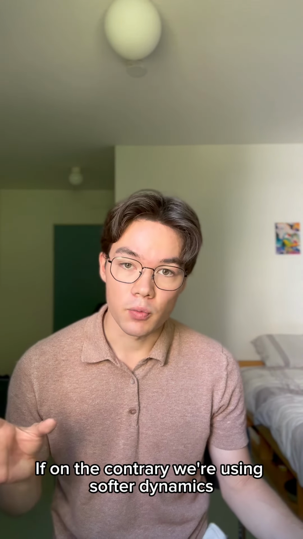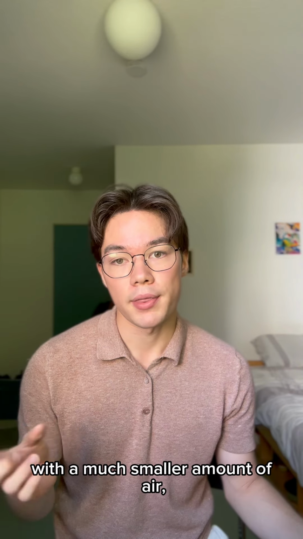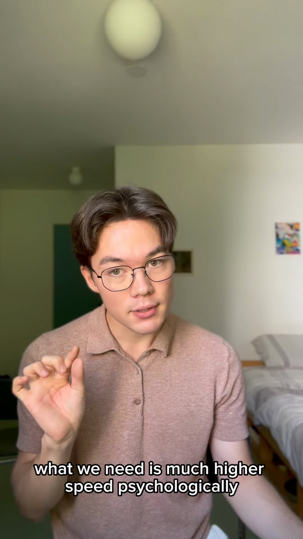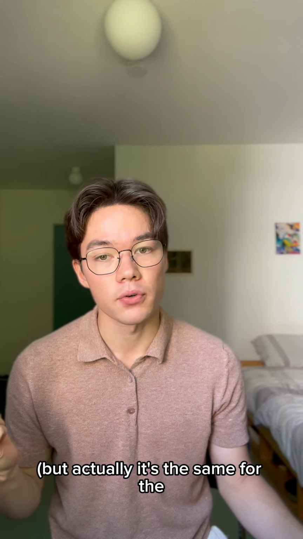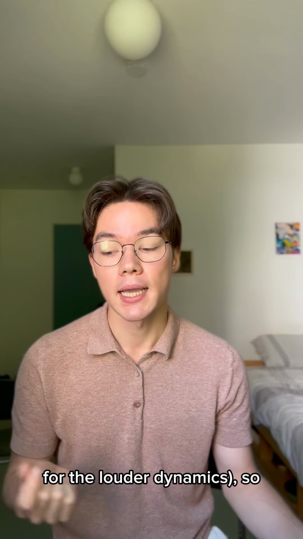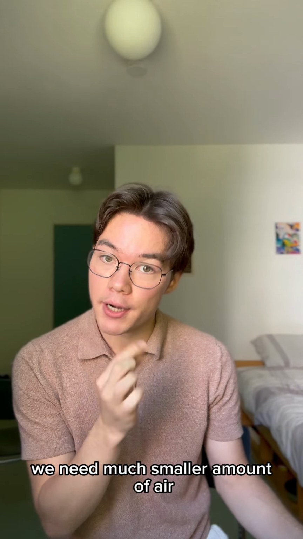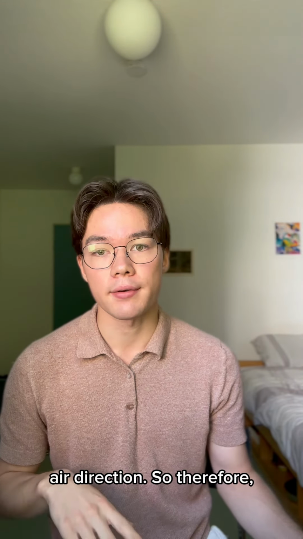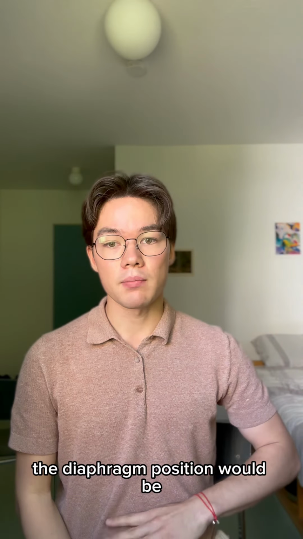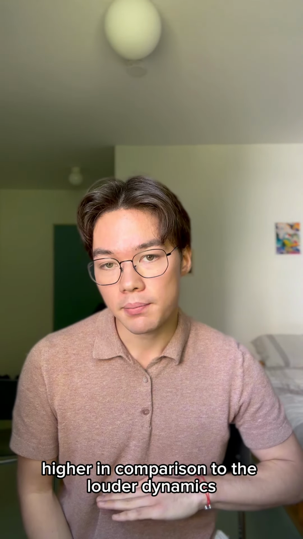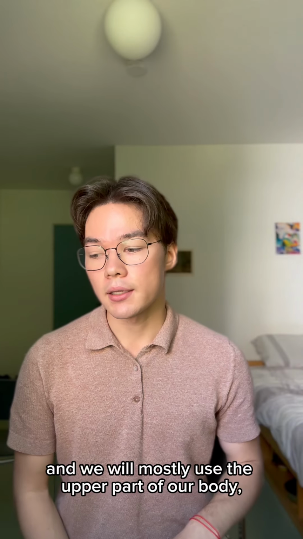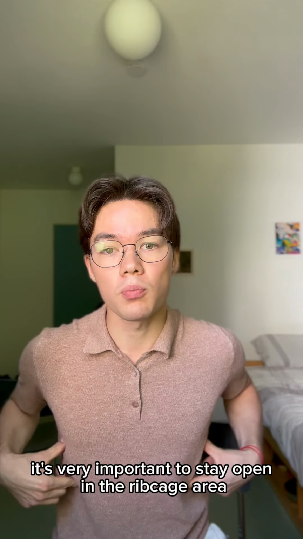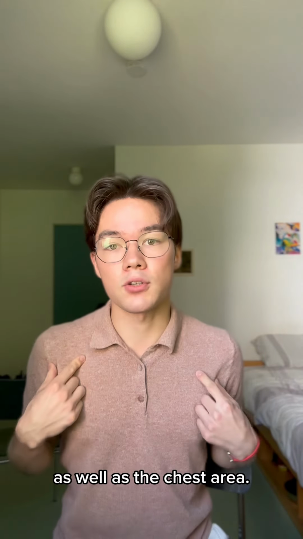If, on the contrary, we're using a softer dynamics with a much smaller amount of air, what we need is much higher speed psychologically, but actually it's the same for the louder dynamics. So we need much smaller amount of air with a high enough airspeed and the right air direction. So therefore, the diaphragm position would be higher in comparison to the louder dynamics, and we will mostly use the upper part of our body. Therefore, it's very important to stay open in the rib cage area as well as the chest area.